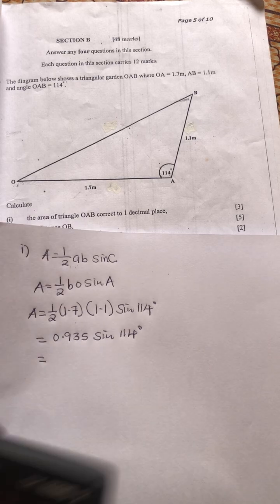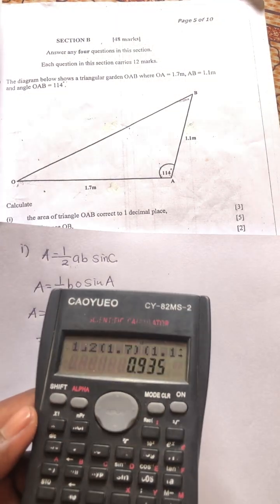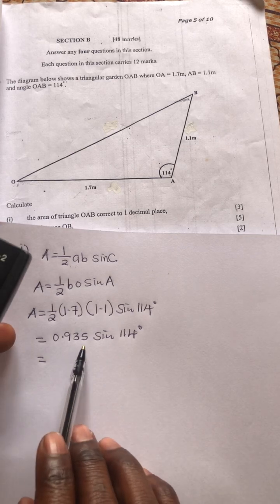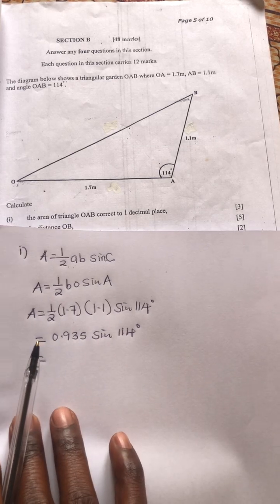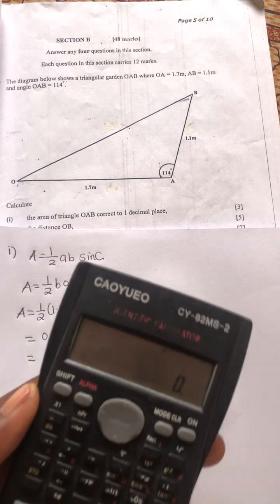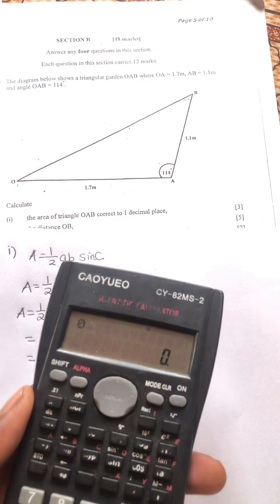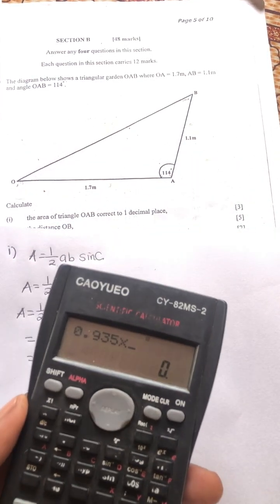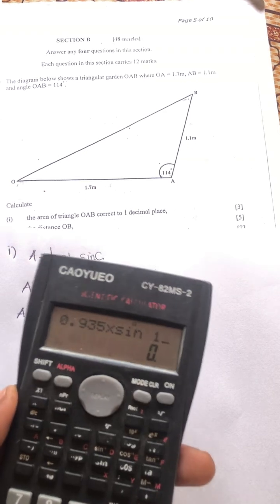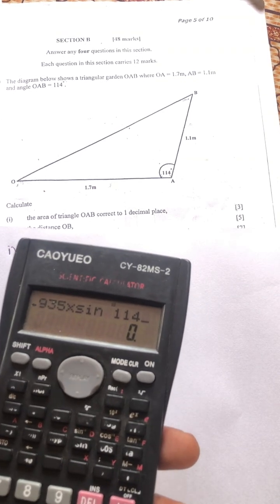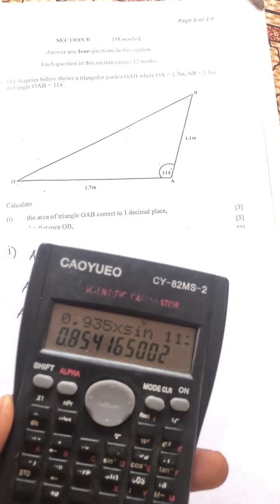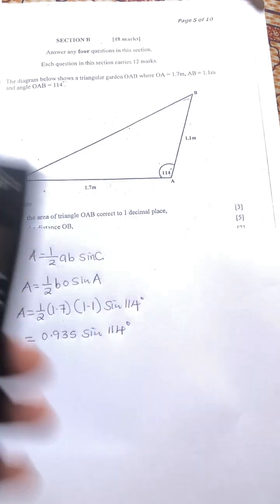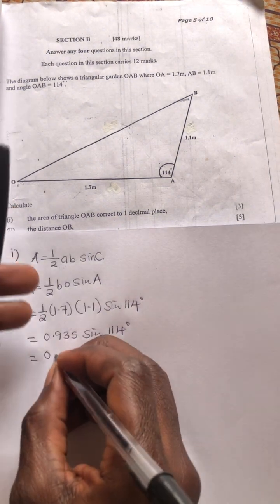So we say 0.935 multiplied by sine 114, and the answer we are getting is 0.854165002.